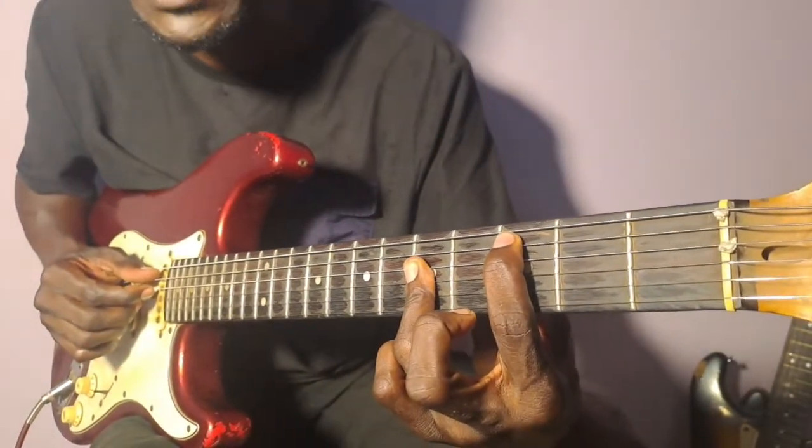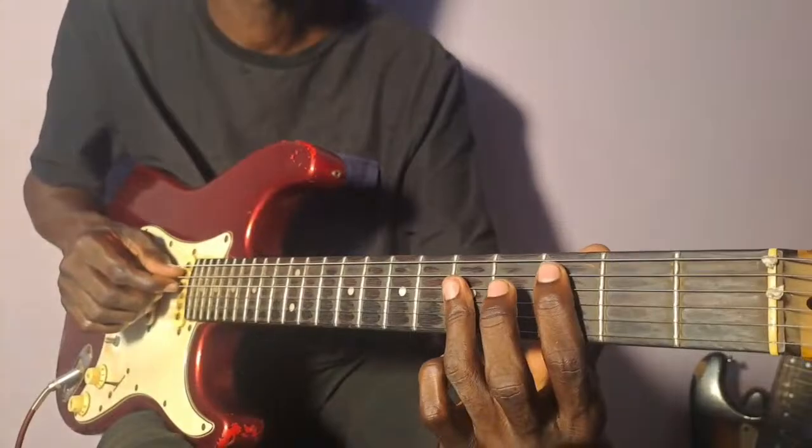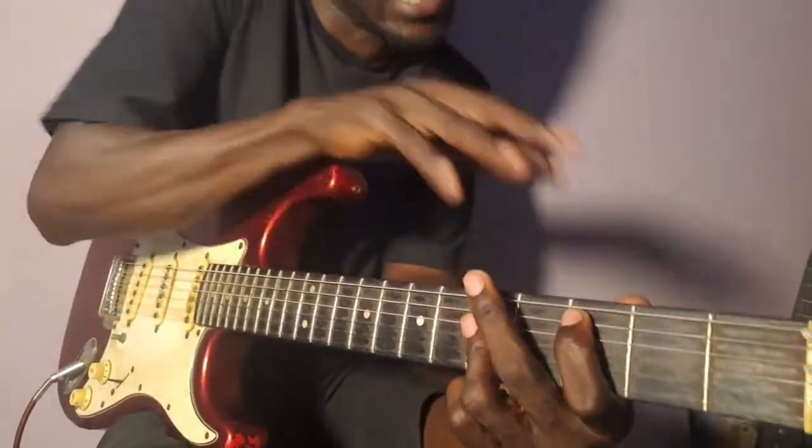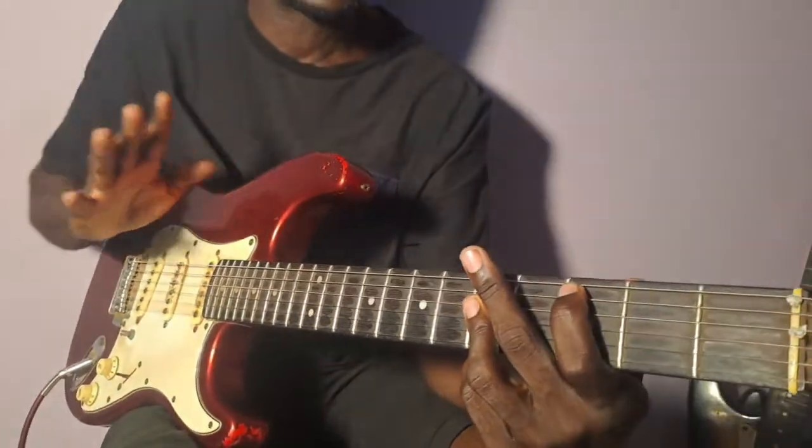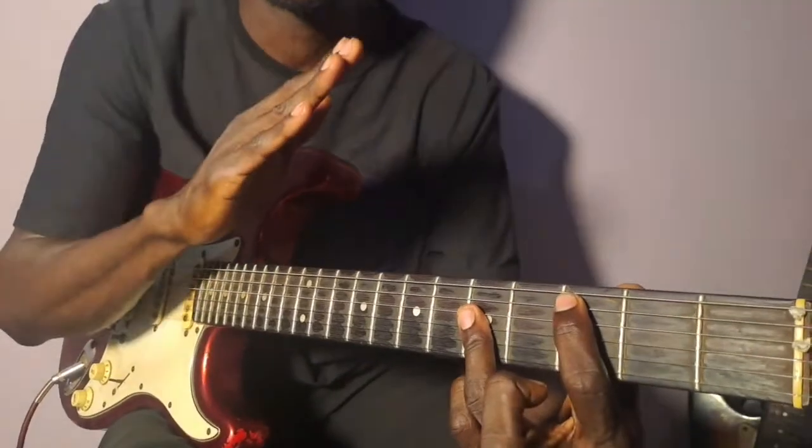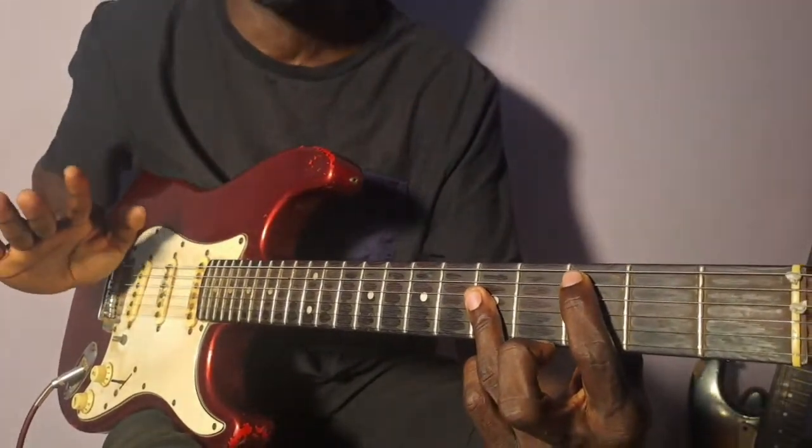C minor 7th flatted fifth. Oh, somebody will say, oh, Charlie, the chord is C minor 7th flatted fifth. If you do not take care, that one alone can prevent you from learning.